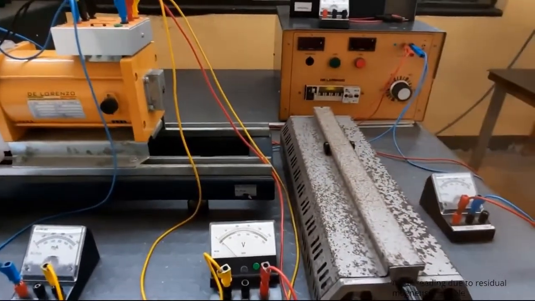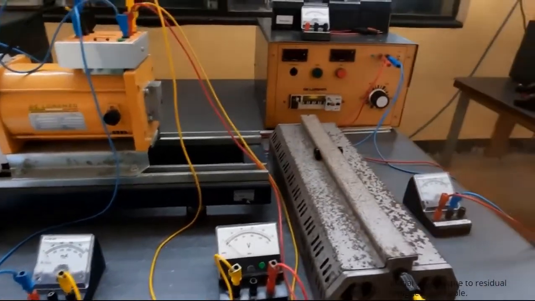Now we are going to vary the field current to 20 milliampere.